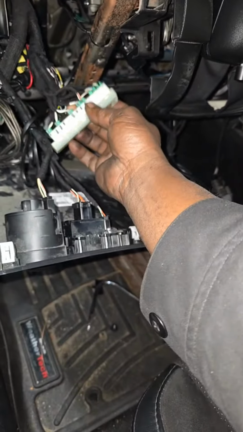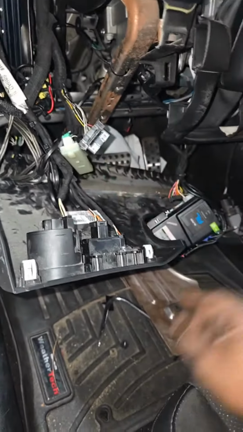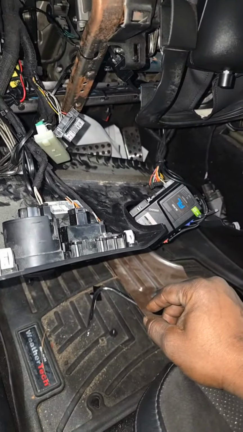Here go another star connector right here. There's one in the trunk. This is the data link connector. So my job here is to figure out what the breakdown is.